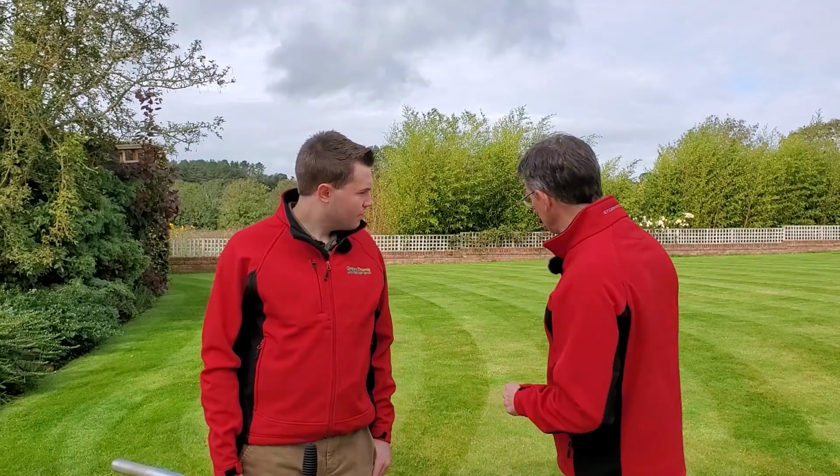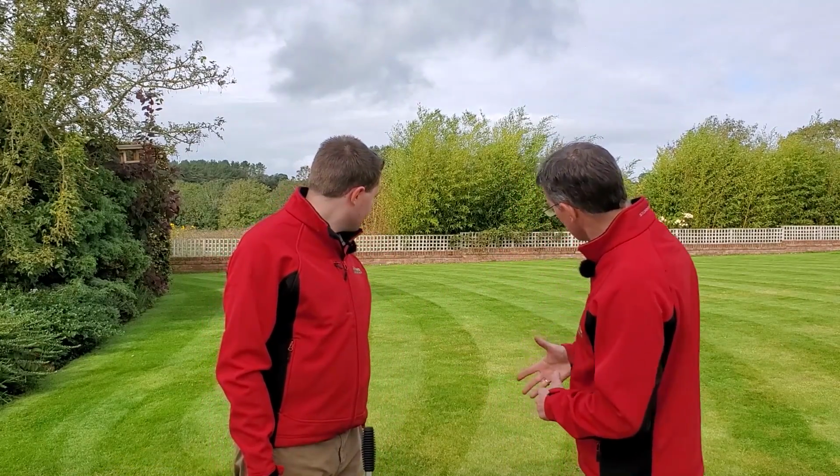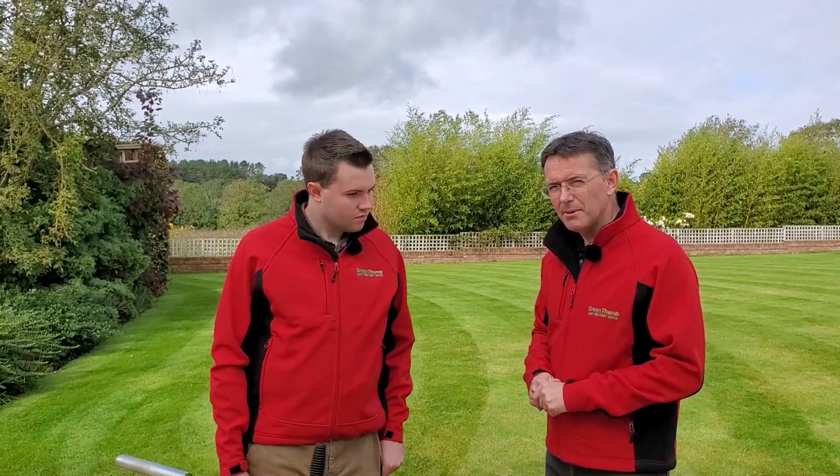So what we want to do today is show you what thatch looks like on a lawn. And behind us we have a lawn here. It looks fairly respectable, but it does have a lot of thatch in it, and we want to show you what thatch looks like, the different types of thatch, and how, of course, you get rid of it, and what Green Thumb does to reduce the thatch on your lawn.